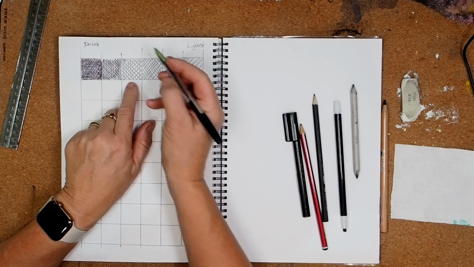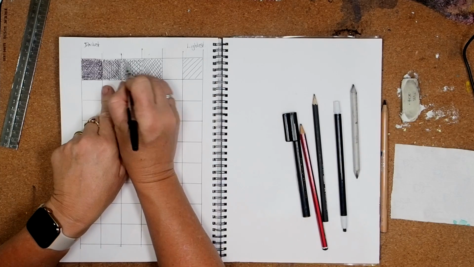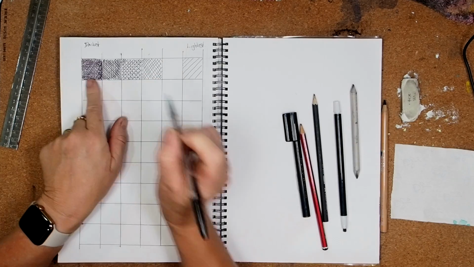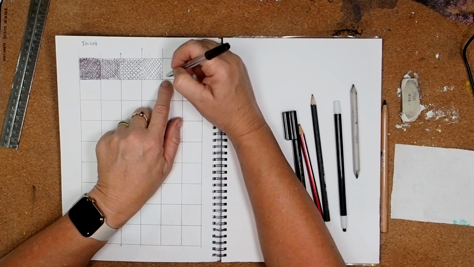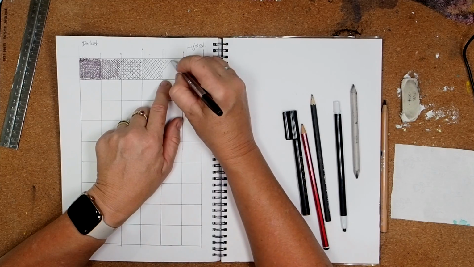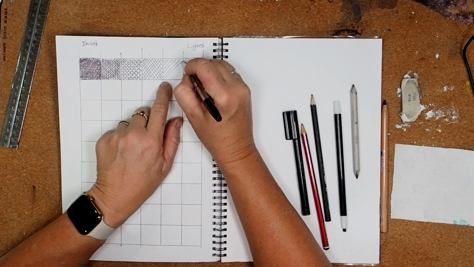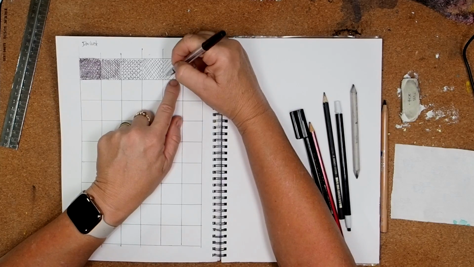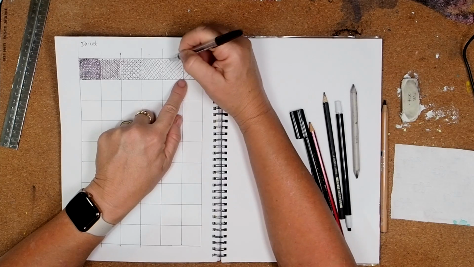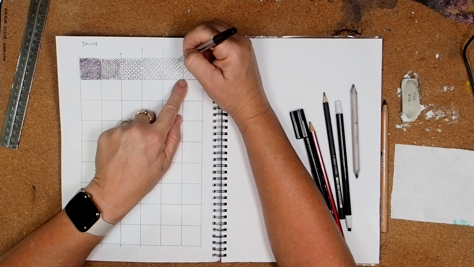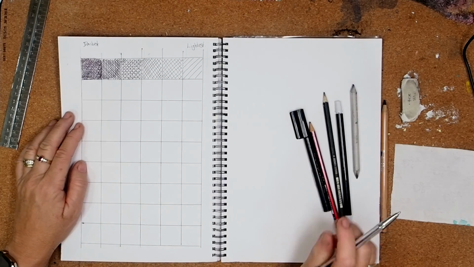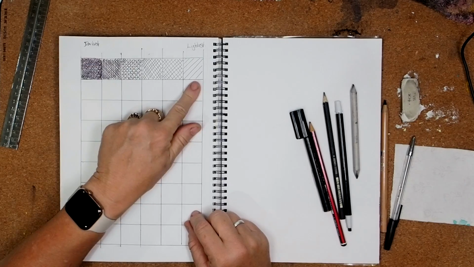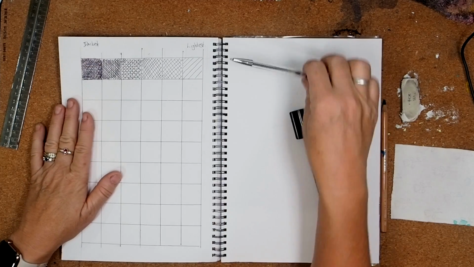These two are looking pretty much the same, so I'm going to make this one just a little bit darker, and then on this one I need to make it just that little bit lighter again. So there we have it. We have a value scale going from dark to light with a normal biro.